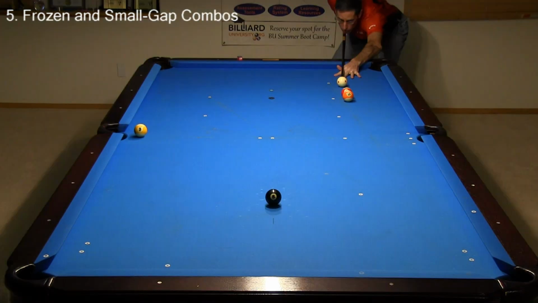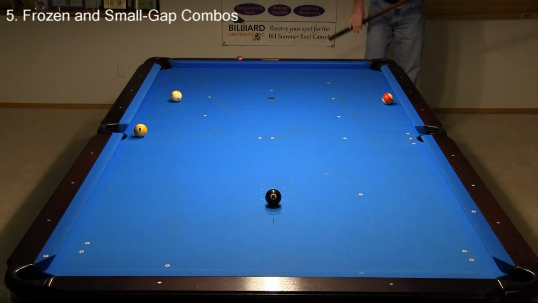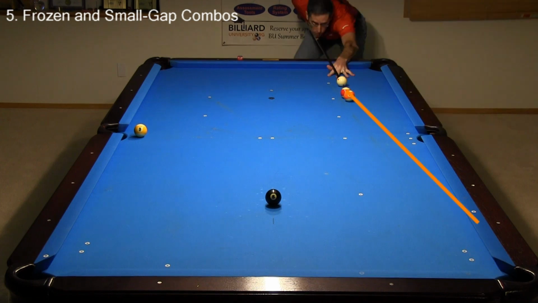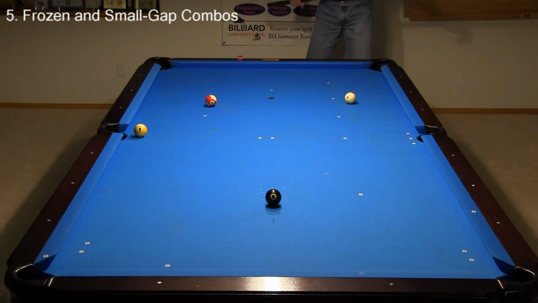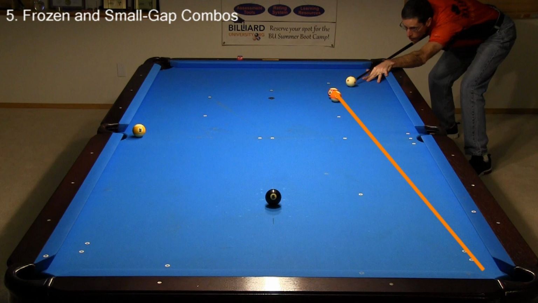Now let's look at some frozen ball examples where understanding throw is very important. Here, the line of centers points well to the right of the pocket, but this shot can be made by cutting the 11 to the left, which throws the 13 to the left. Here, the line of centers points well to the left of the pocket, but this shot can be made by cutting the 11 to the right, which throws the 13 to the right. And again, when the line of centers points to the pocket, you need to hit the 11 along the line of centers.